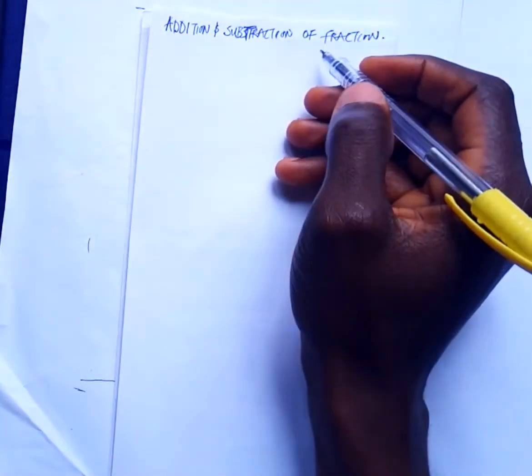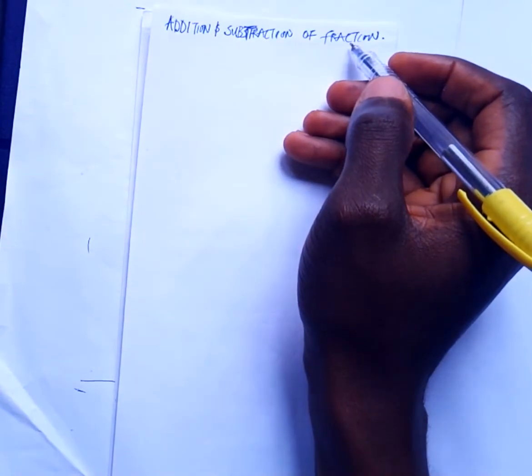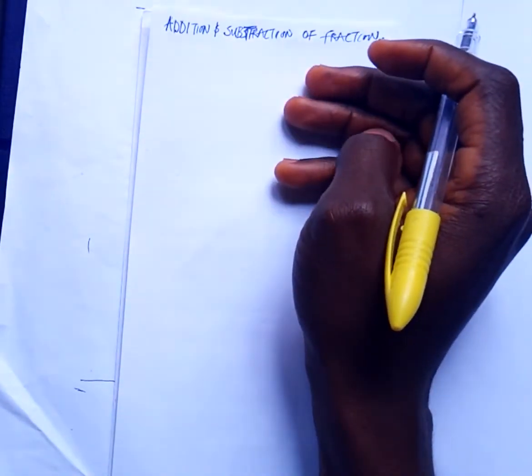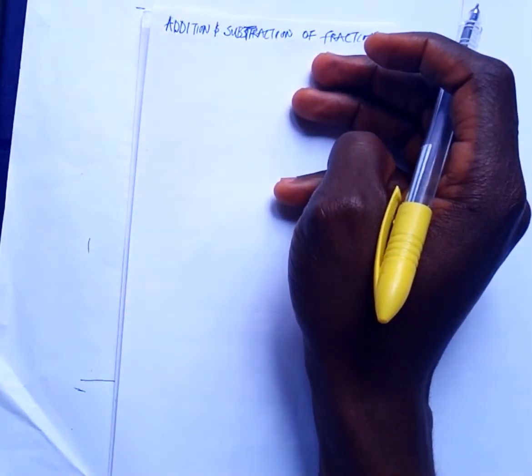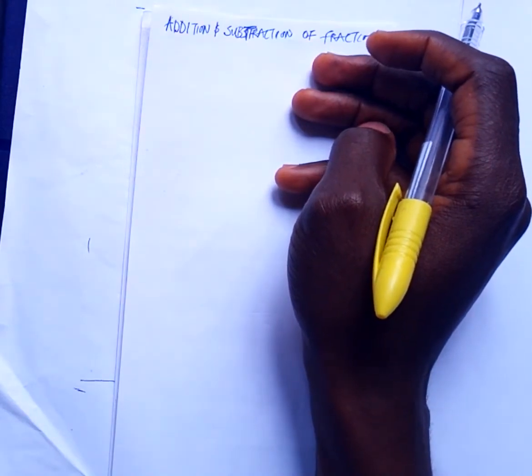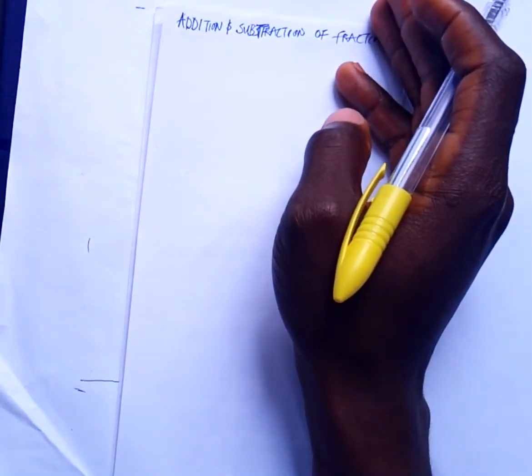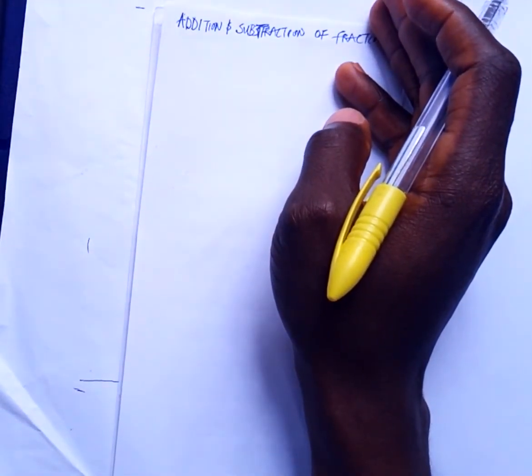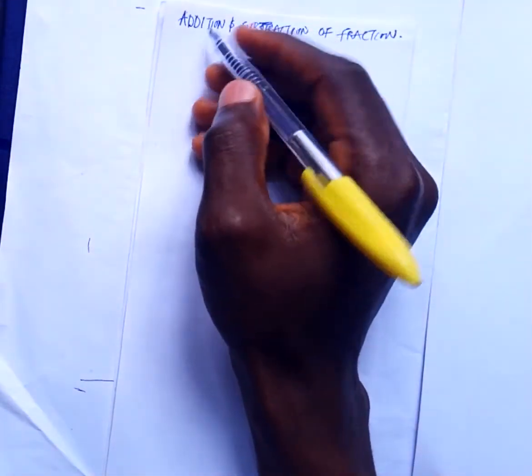In this video, like we promised earlier on, we'll be talking about addition and subtraction of fraction. Previously, we've discussed fraction, that we have three types of fraction: proper, improper, and mixed. And we've talked about the conversion of improper fraction to mixed and mixed to proper. So here we're talking about addition and subtraction of fraction.